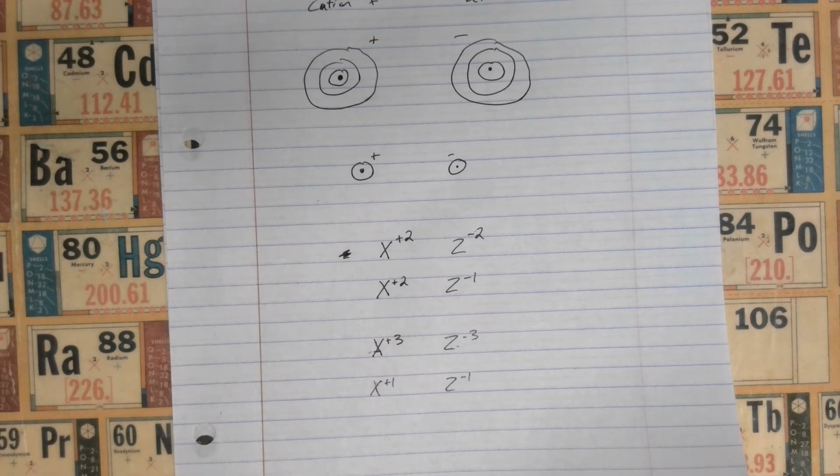One way that we can measure this is with something called lattice energy. Most ionic substances form crystals, and it's called a crystal lattice.